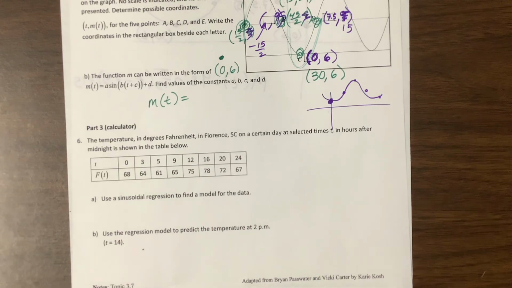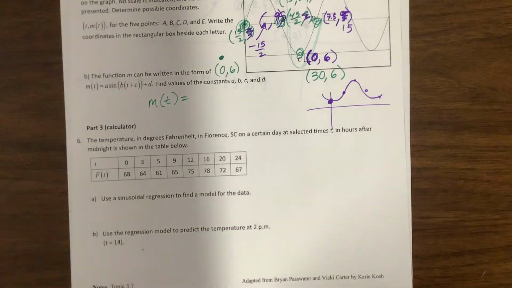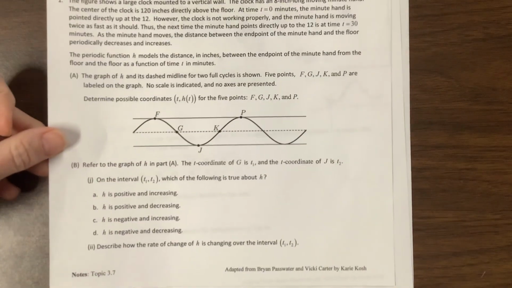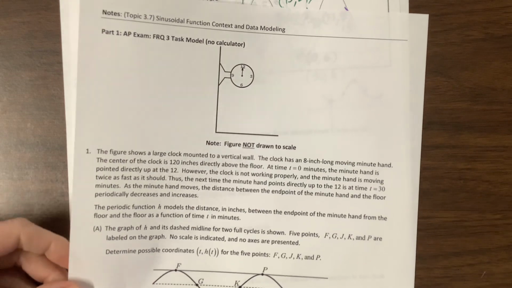We are continuing with what I am going to cover with 3.7. So we started with this one problem that may or may not be 3.7. It might be 3.1, but that's the free response number 3. So I had a video for that.